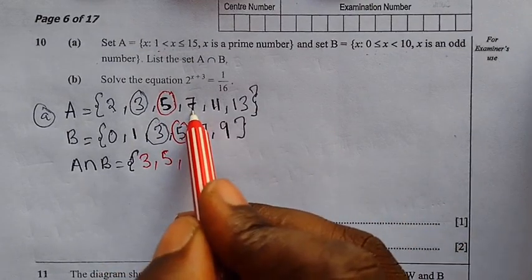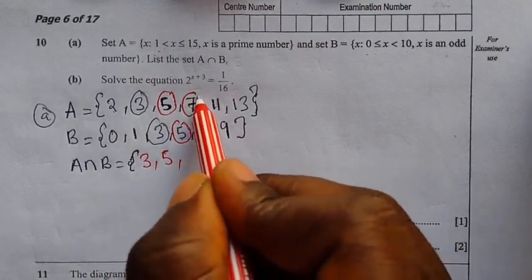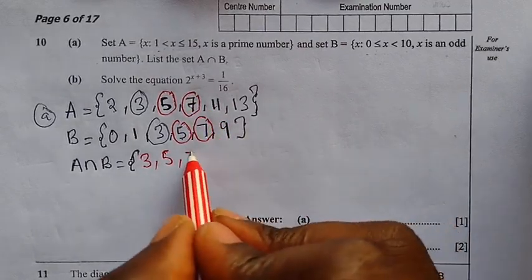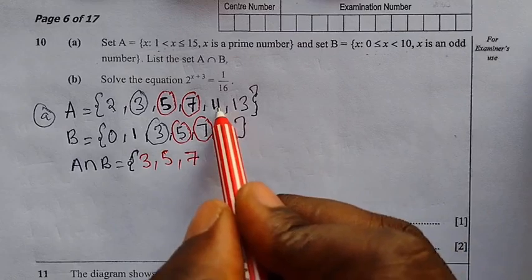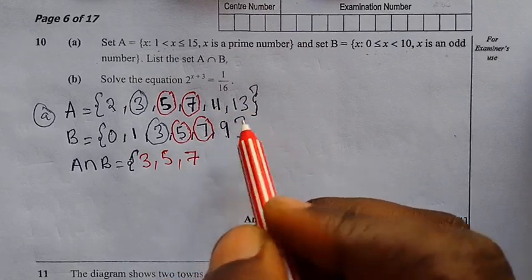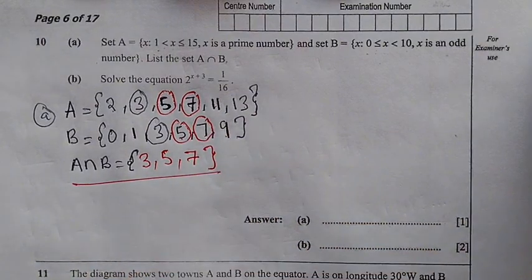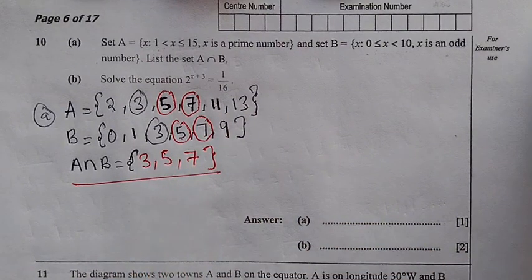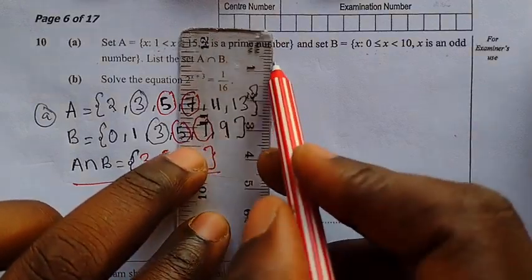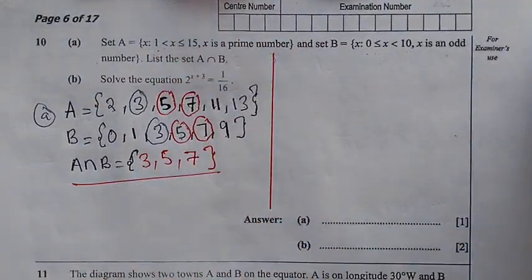We have a 7 here. Yeah, it's also intersecting. 11, there's no 11 here. 13, there's no 13. So this is A intersection B, which is 3, 5, and 7. So we have answered our question A. Let me just demarcate right here. Let us now answer question B.